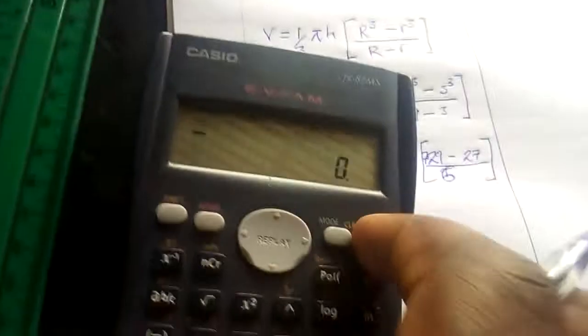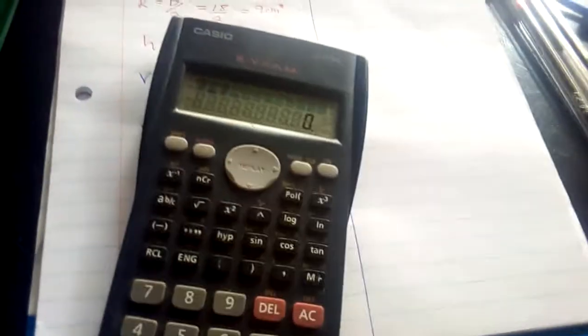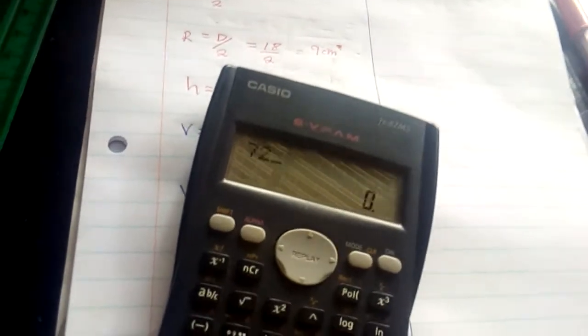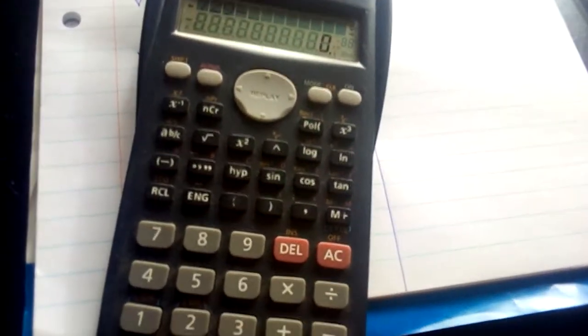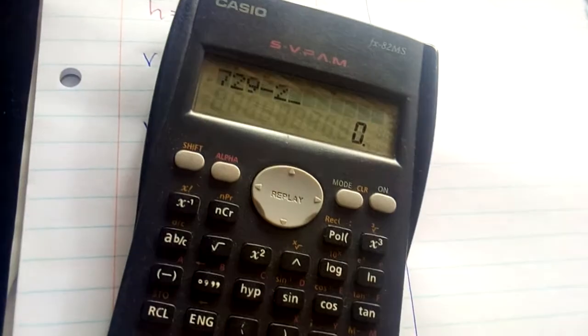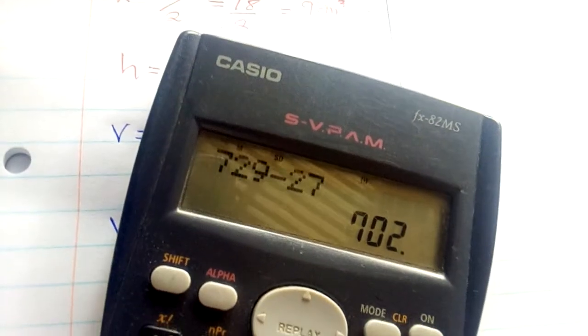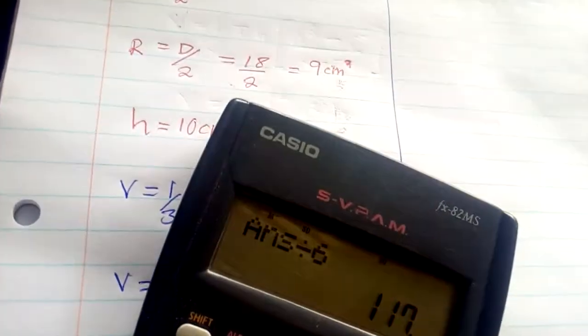So if that is the case, we can do our mathematics by saying 729 minus 27. It is giving us 702. Then we can divide it by 6. What are we getting? 117.